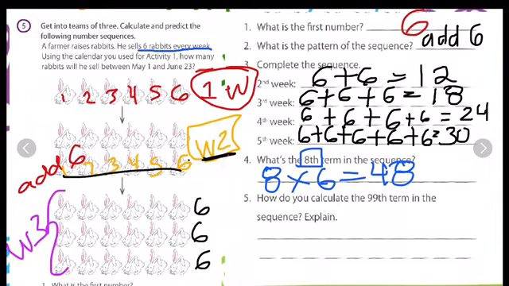How many rabbits did he sell? Then 48. You see? Okay? It's easier to work with multiplication. Multiply the number of rabbits, this one, times the number of weeks, week number 8. Okay? This is how many rabbits they have.